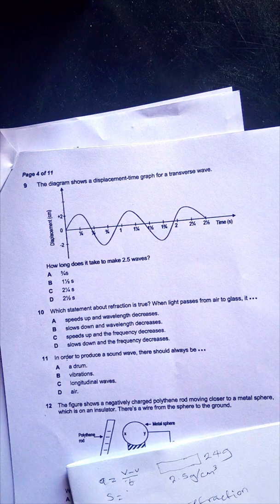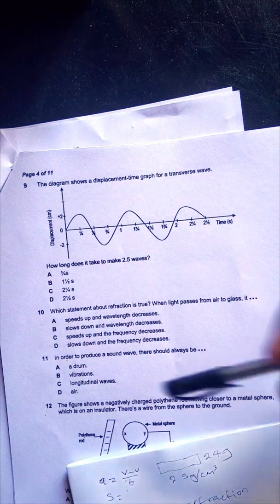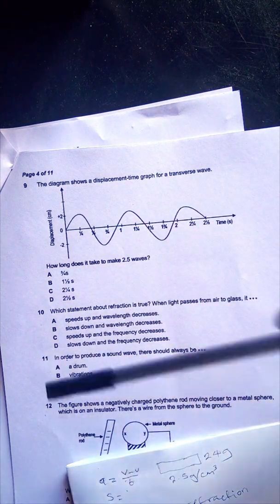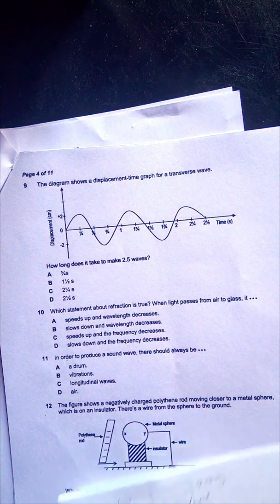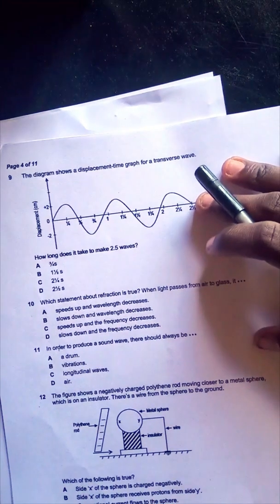Question 11, in order to produce a sound wave, there should always be... So sound is simply vibrations. You can't have sound without vibrations. So our answer to question 11 should be vibrations. We don't even have to go into details on that one. But you need to remember to say sound is a product of vibrations. Okay, move on to question 12.